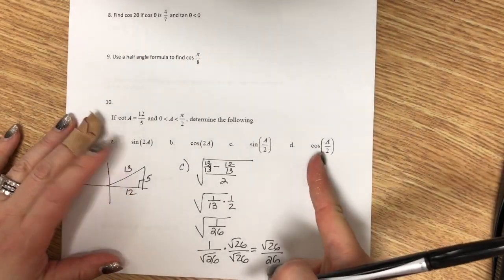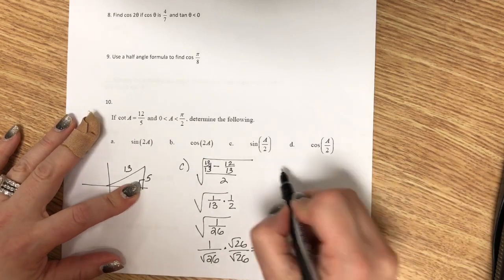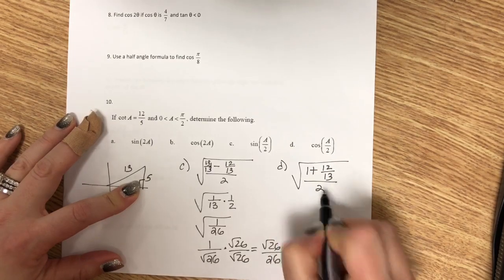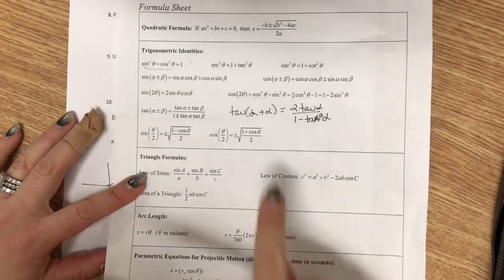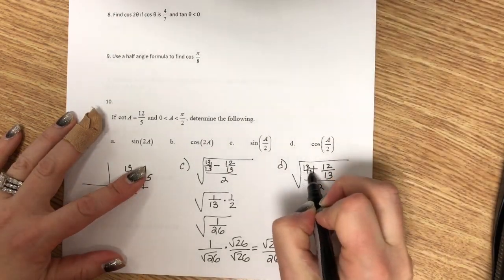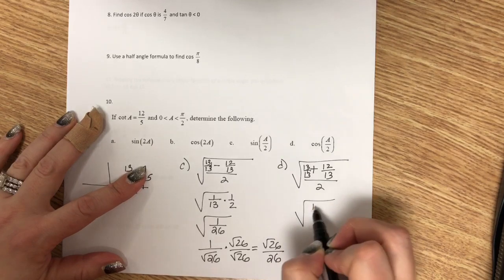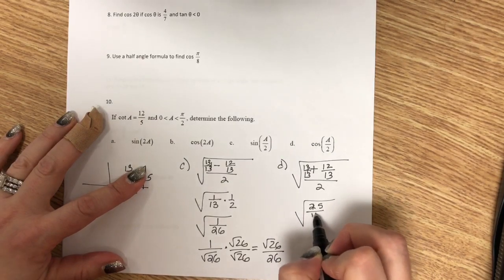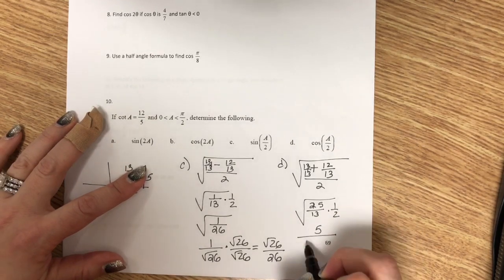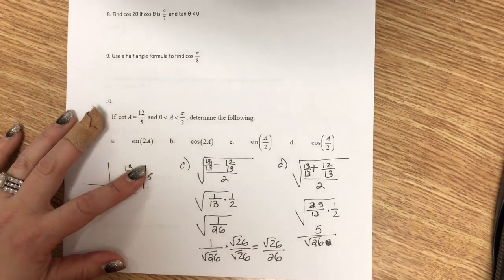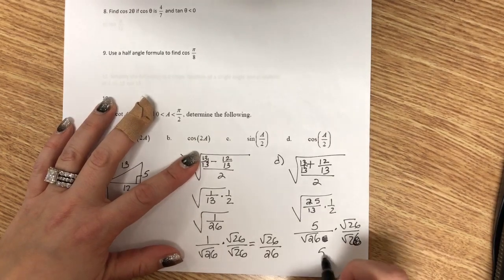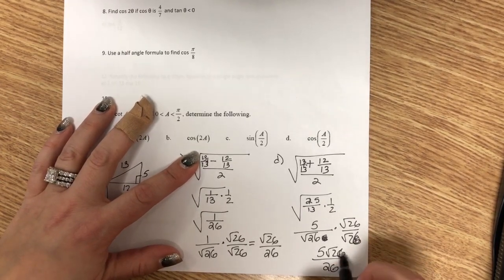Cosine of A divided by 2, in the first quadrant, positive radical, 1 plus cosine. I'm just using this identity now versus that one. So 1 is 13 divided by 13. So now this is 25/13 times 1/2. Ooh, and the square root of 25 is 5. And then 13 times 2 is 26. Eliminate the square root in the denominator. It's 5 root 26 over 26.